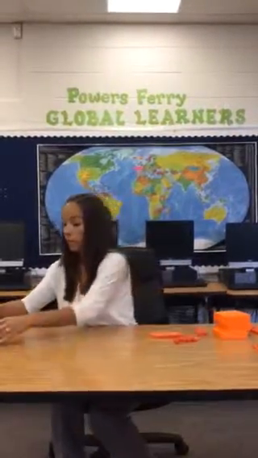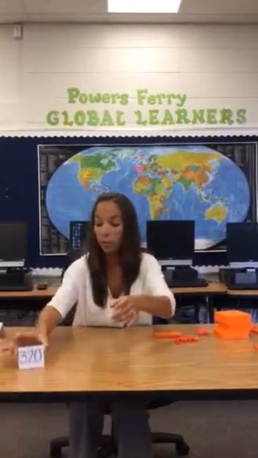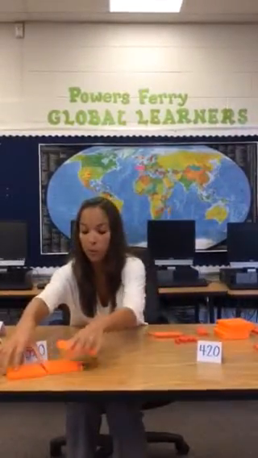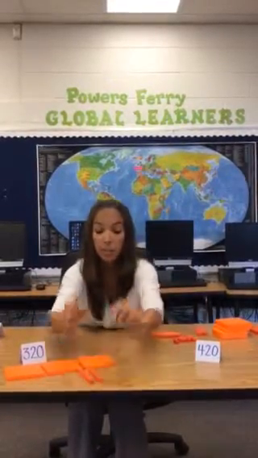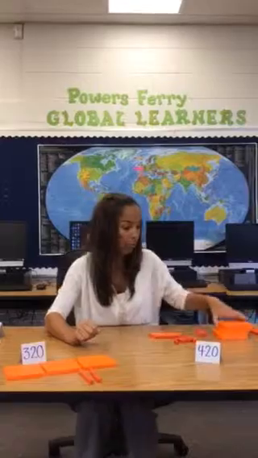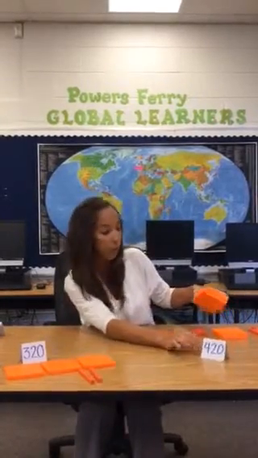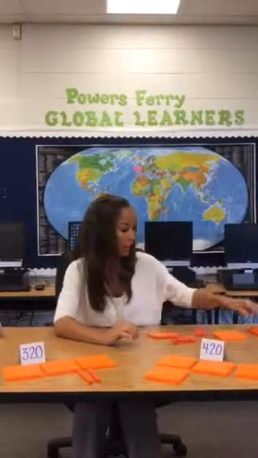Let's do another example with 320 and 420. Okay, we would want the students to represent 320 with 300s, 2 tens, because there's 2 tens in 320. With 420, we have 400s and 2 tens, the same number of tens that we had in 320.